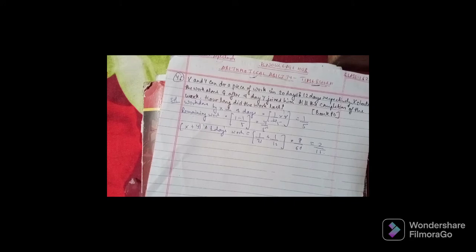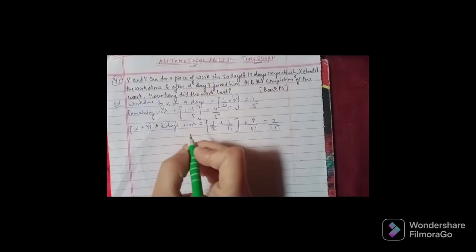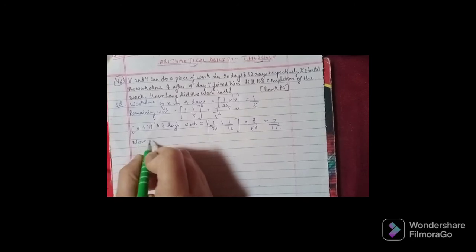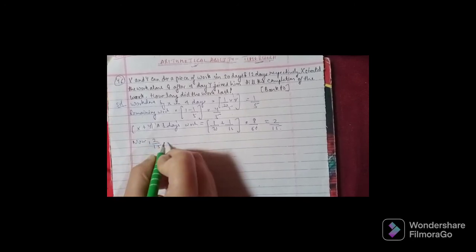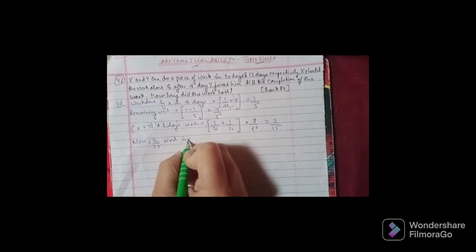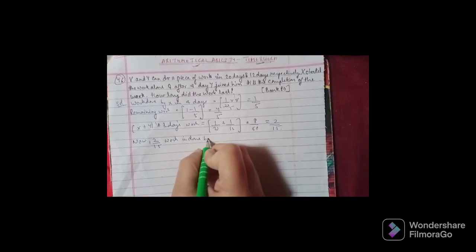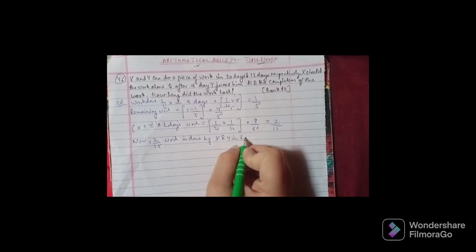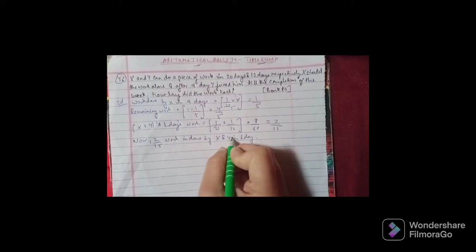Now further we go. Now 2 by 15 work is done by X and Y in one day.